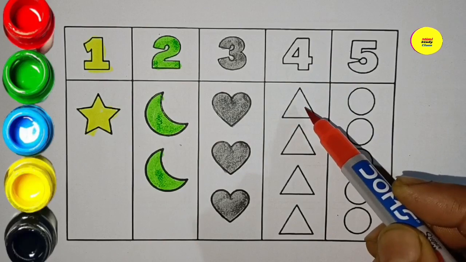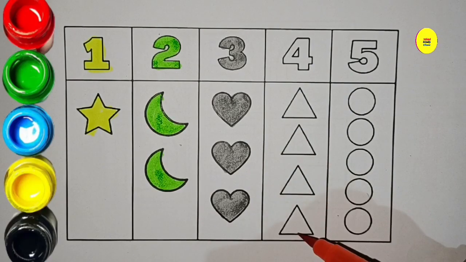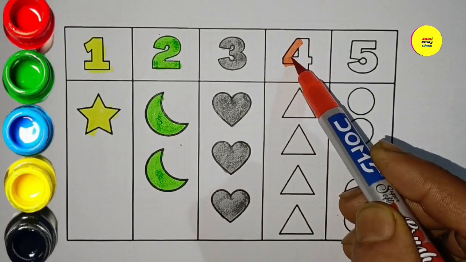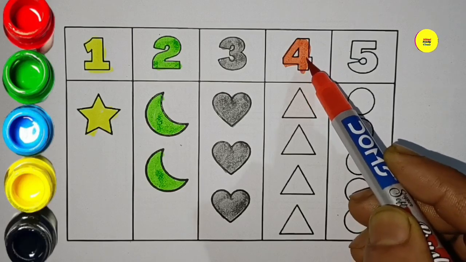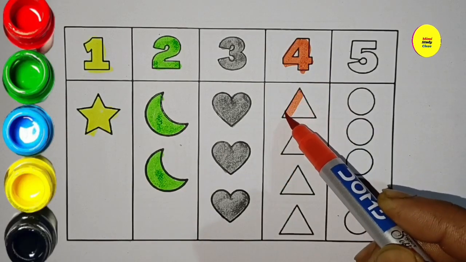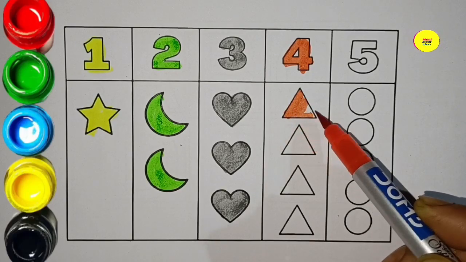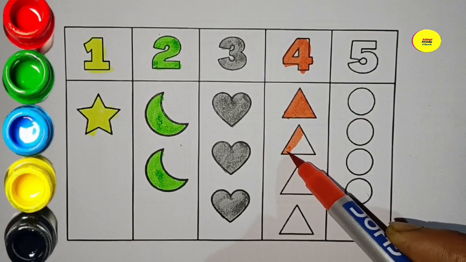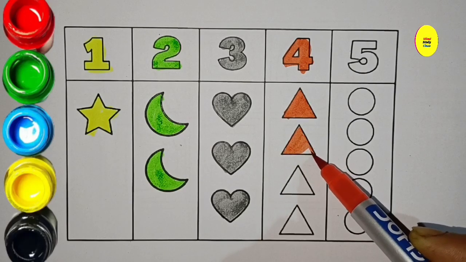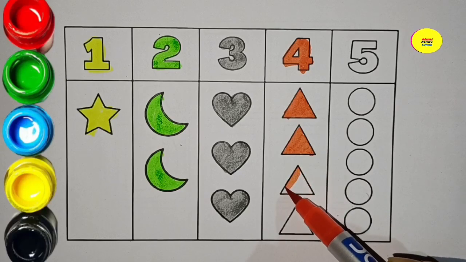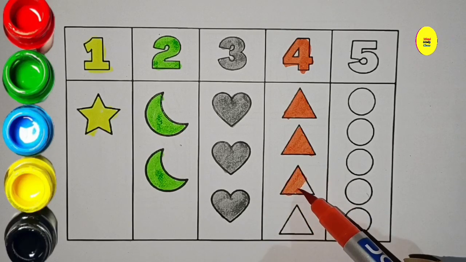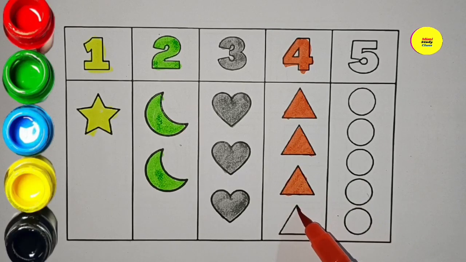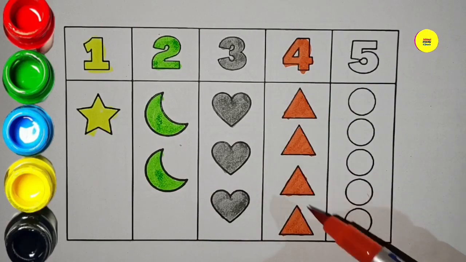Red color. 4: 1, 2, 3, 4. Triangle. 1 triangle, 2 triangles, 3 triangles, 4 triangles. 4: 1, 2, 3, 4.